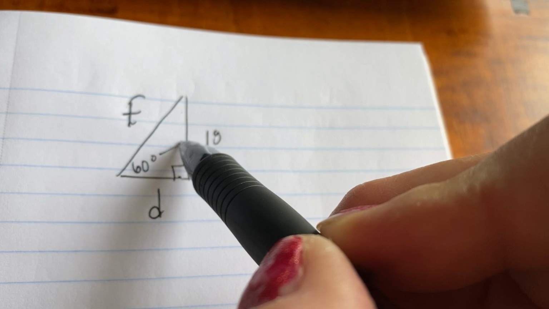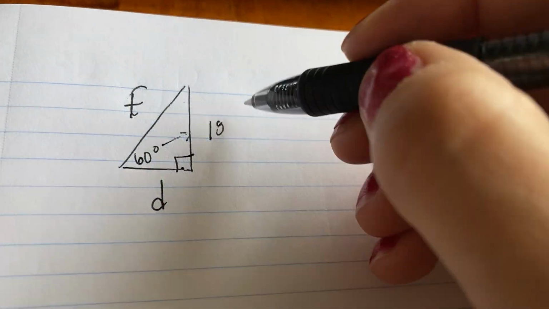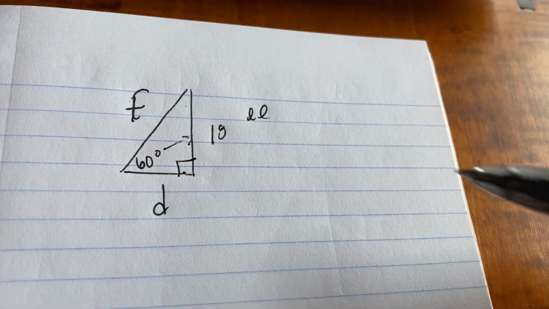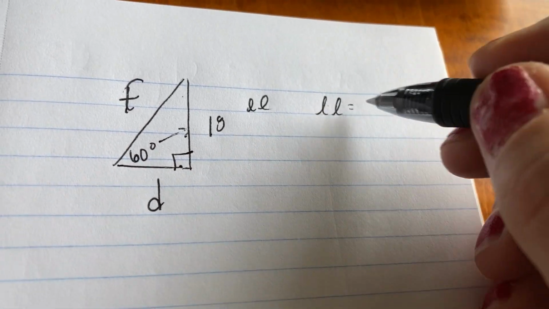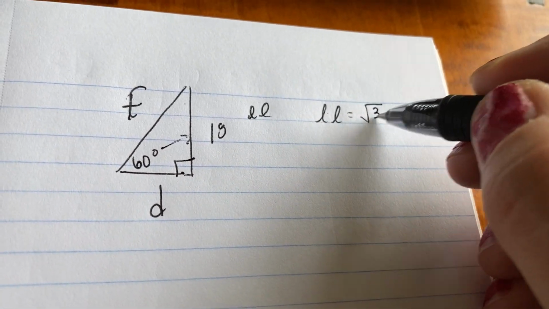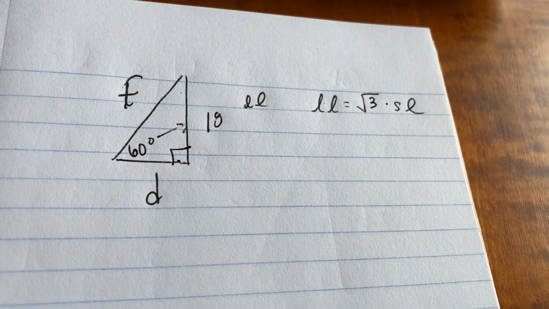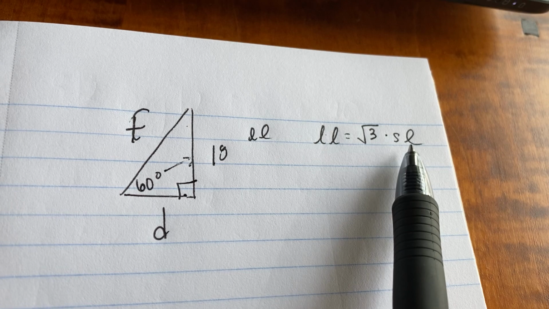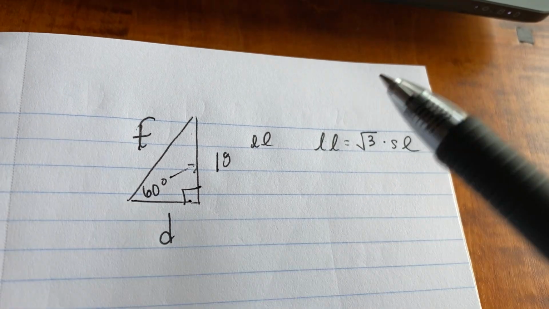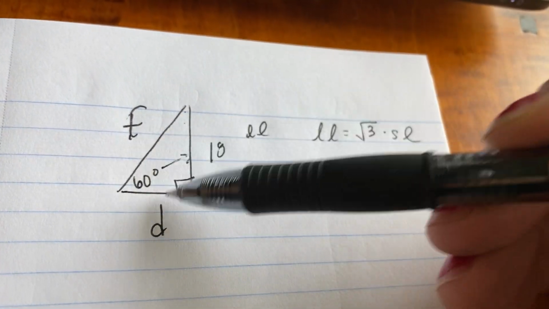So in this problem, again, no dimensions, but what they did give us is this 18, and because it is opposite of that 60-degree angle, this is our long leg. So that makes me think right away of the equation that has long leg in it, and then we know that the long leg is equal to the square root of 3 times the short leg. So we're going to have to start there. So what we're going to be able to figure out is the length of the short leg, which is the variable d on this diagram because it's opposite of 30.